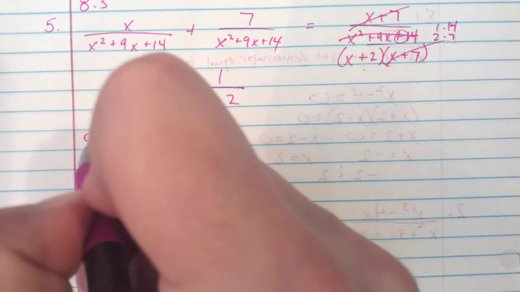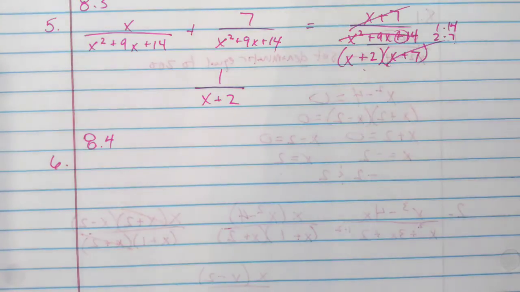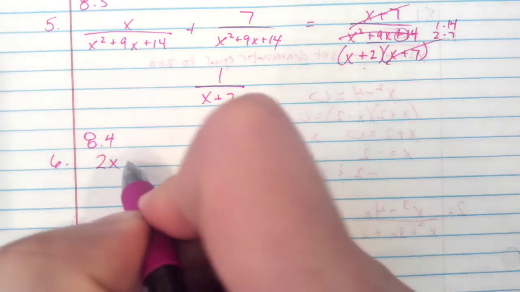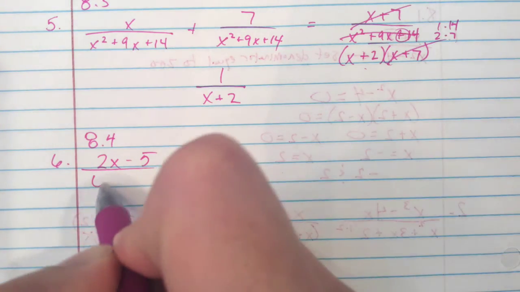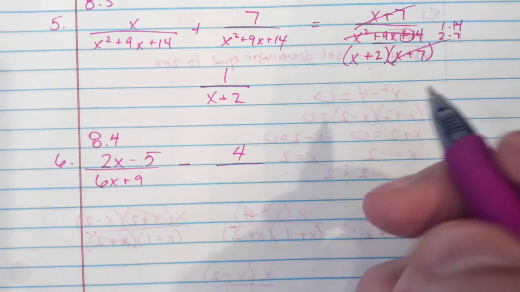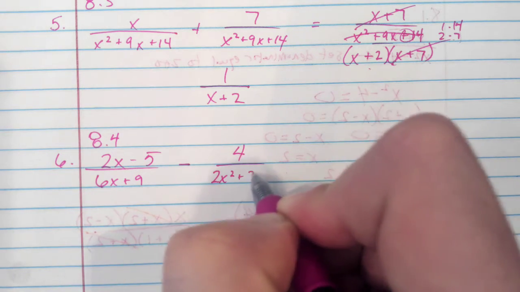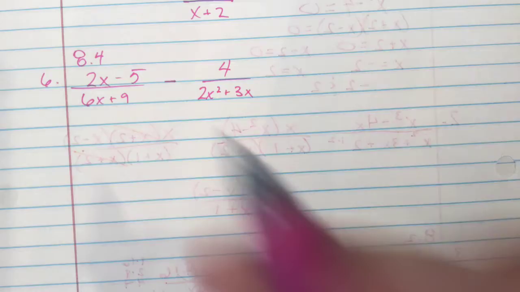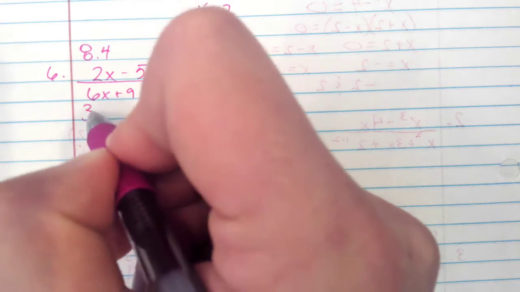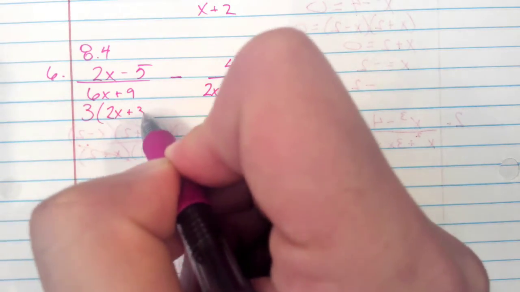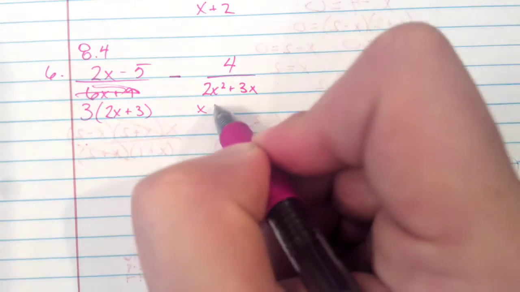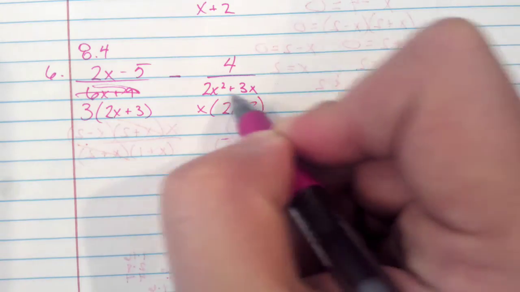In section 4, this is when we didn't have common denominators. So you had to create those. Not too bad. 2x minus 5 over 6x plus 9 minus 4 over 2x squared plus 3x. Okay, so the first thing you want to do is look at your denominators, and if they factor, you want to factor them. So I'm looking at this first denominator. There's a GCF of 3. If you divide each of those by 3, it would leave you with 2x plus 3. In this one, there's a GCF of x. If you divide each of those by x, it would be 2x plus 3.